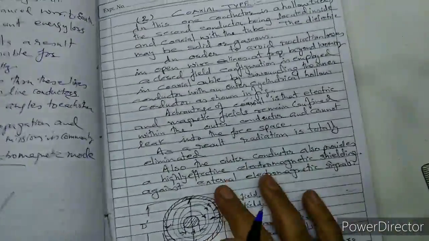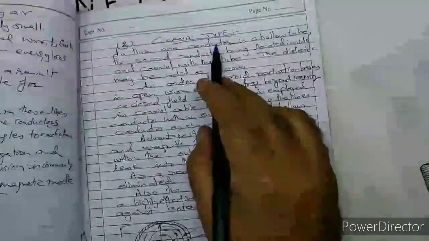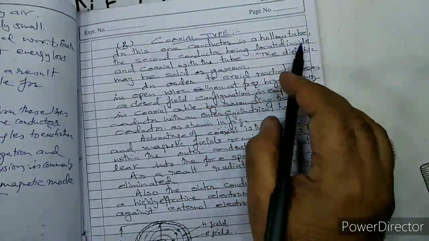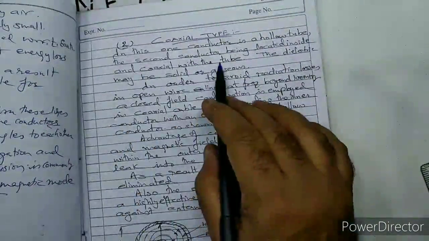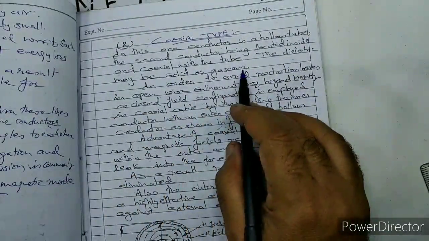Next is coaxial type of cable. In this, one conductor is a hollow tube and the second conductor is located inside and coaxial with the tube. The dielectric may be solid or gaseous.